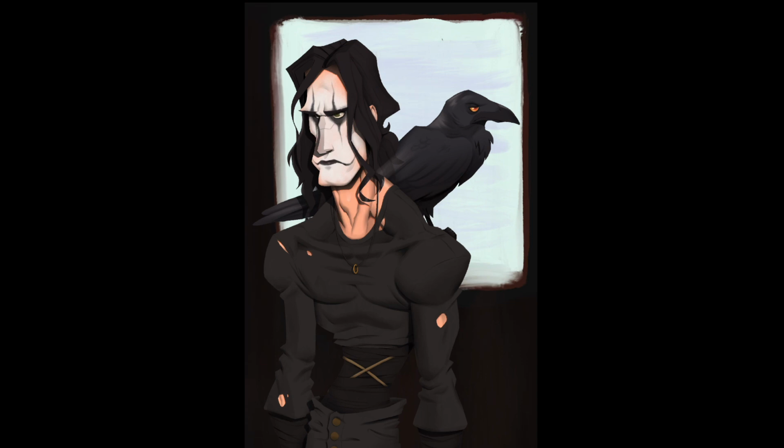Something you'll also notice here is that there is no highlighting going on in the shirt. We don't have a value higher than the base flat, because I wanted to maintain overall darkness and try to represent the materials a little accurately. So we've got some shine happening in the hair.